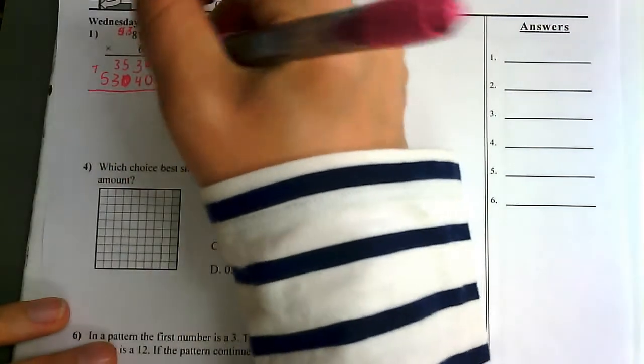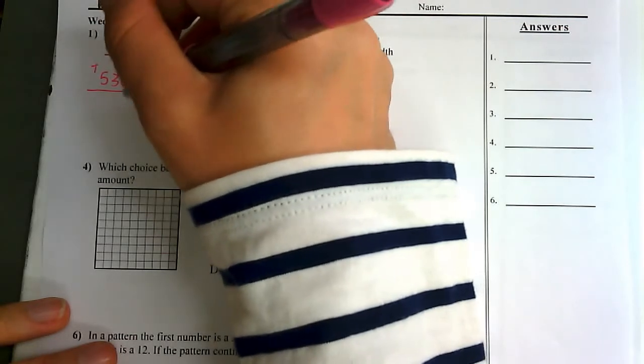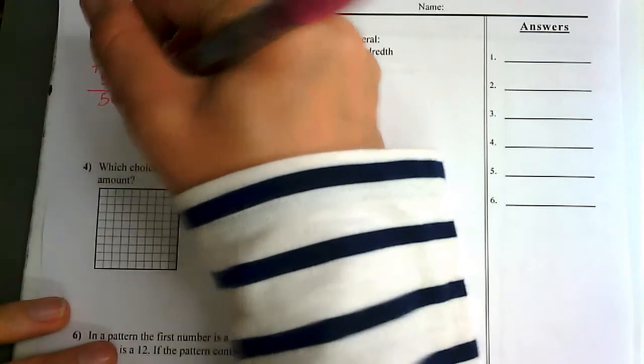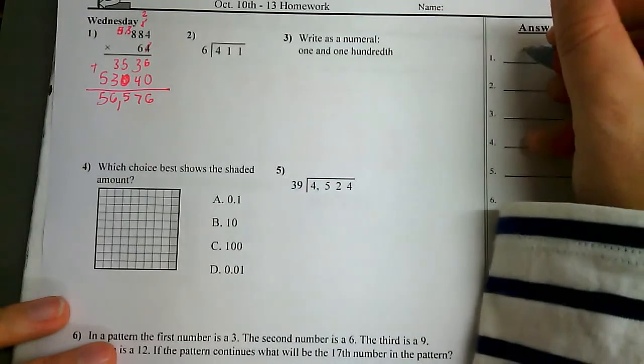Here we go. 6 plus 0 is 6. 3 plus 4 is 7. 5 plus 0 is 5. 3 plus 3 is 6. And bring down your 5 for an answer of 56,576.